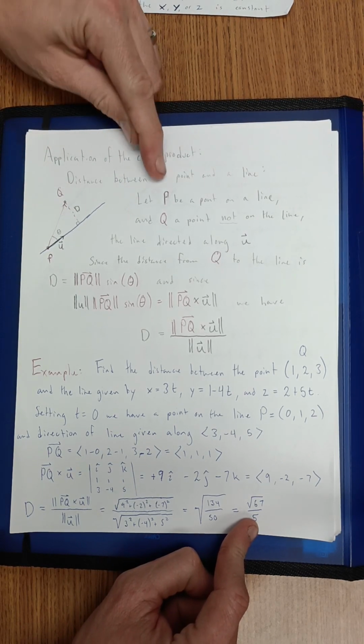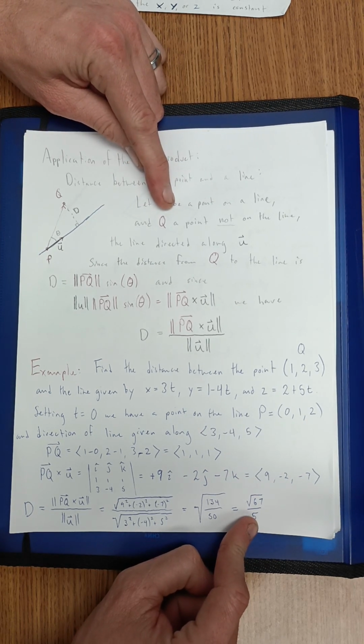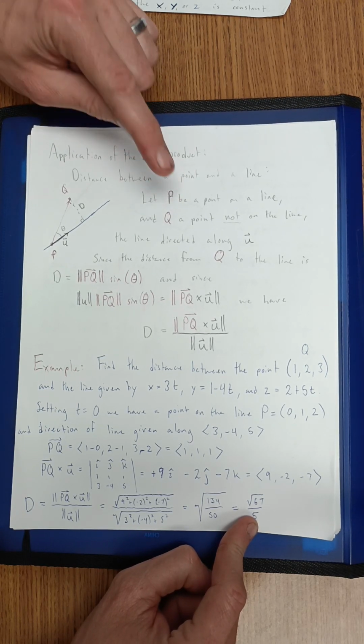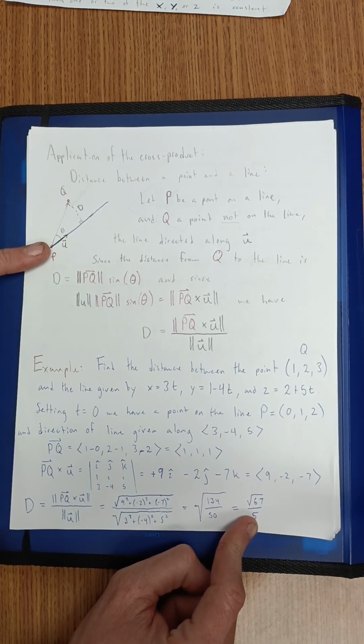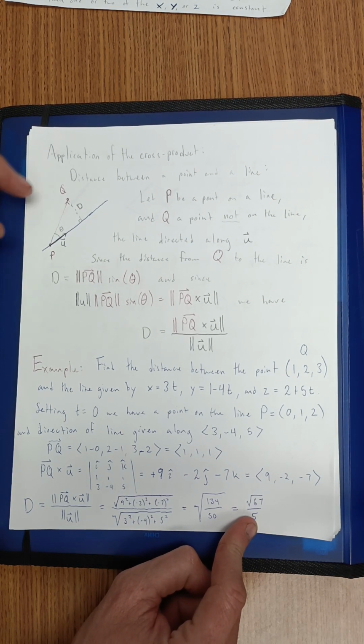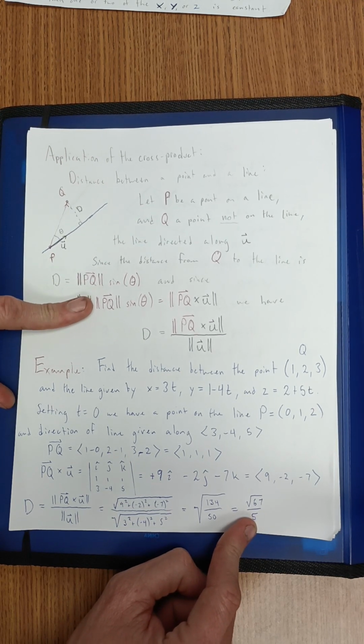So say you have P a point on a line, Q a point not on the line, and you take the line that is directed along U, and the distance here is going to be the magnitude of PQ, that's the hypotenuse, times the sine of theta.